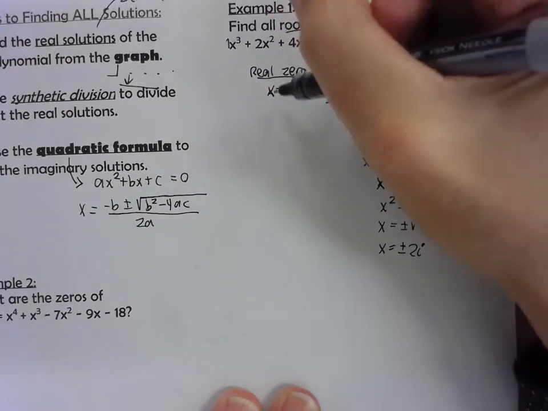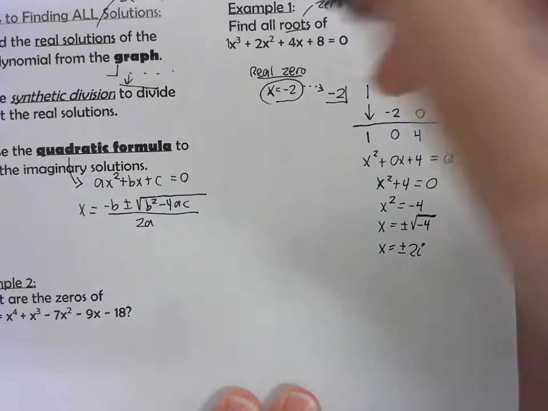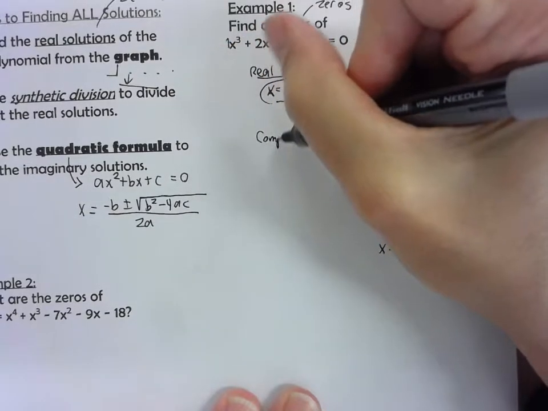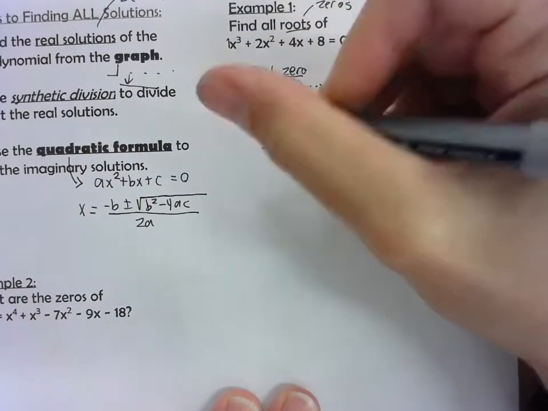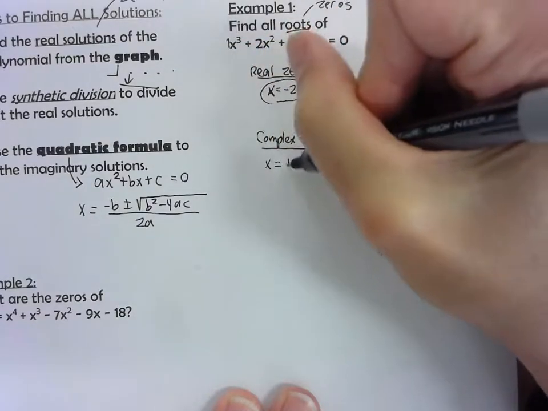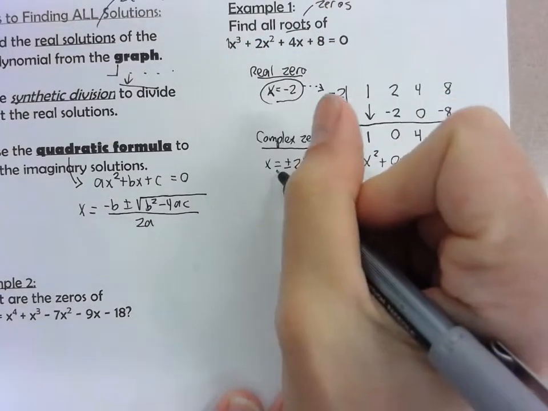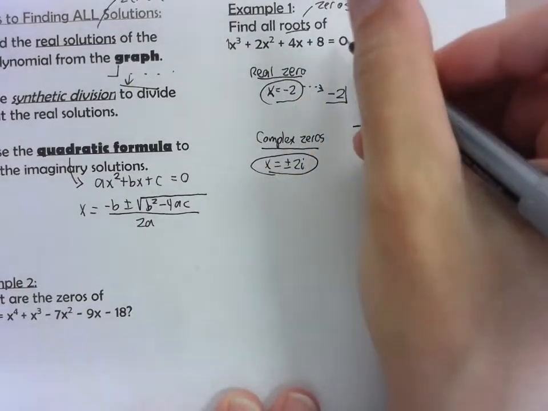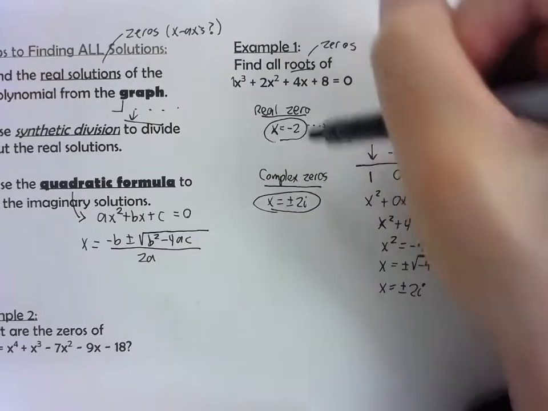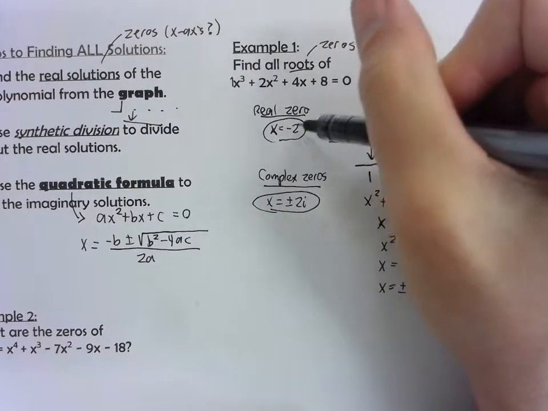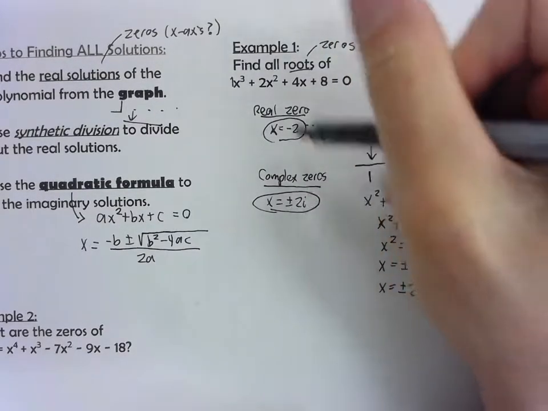So your real 0 is negative 2. Your complex zeros, that pair, would be x equals plus or minus 2i. Together they form all your solutions to that equation, and there should be 3 solutions. 1, negative 2, positive 2i, and negative 2i form your 3 zeros for that.